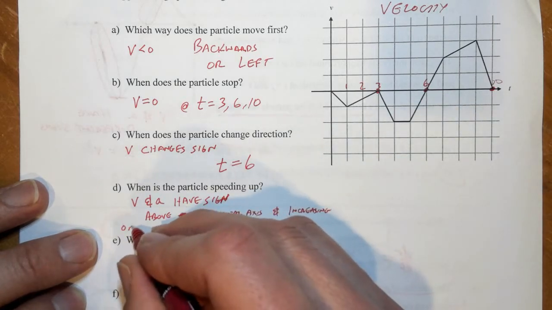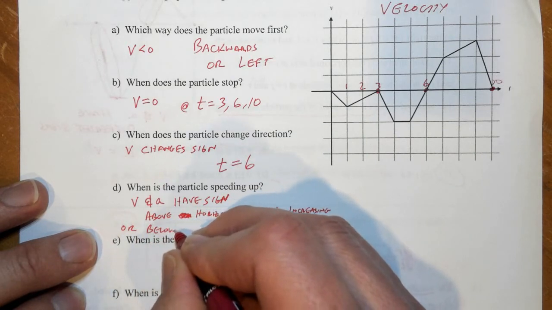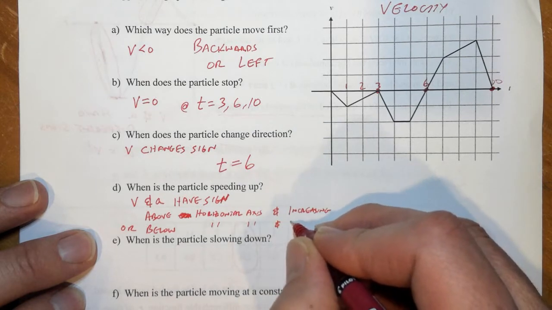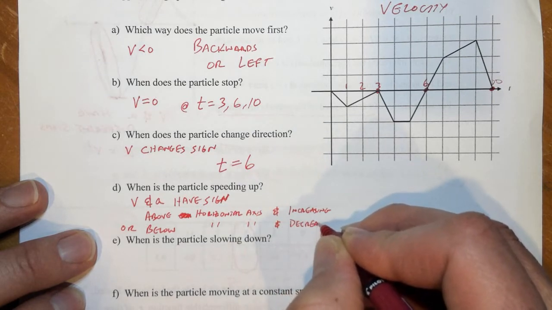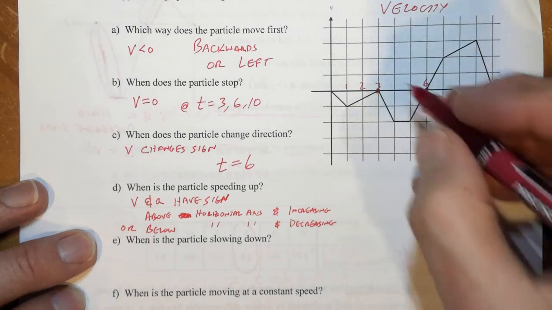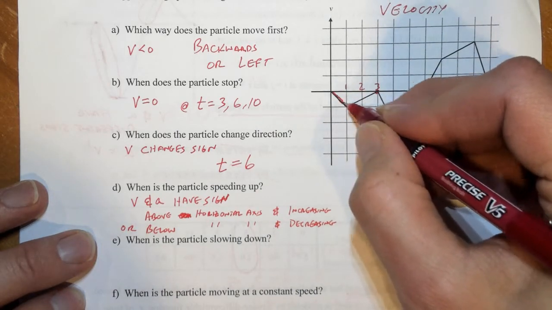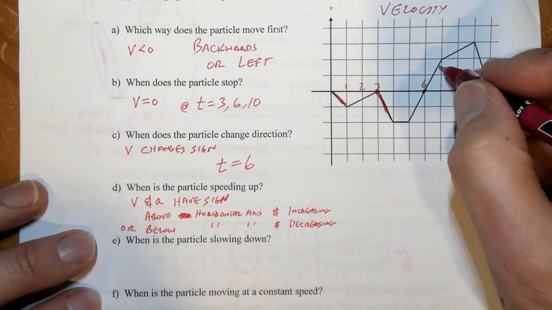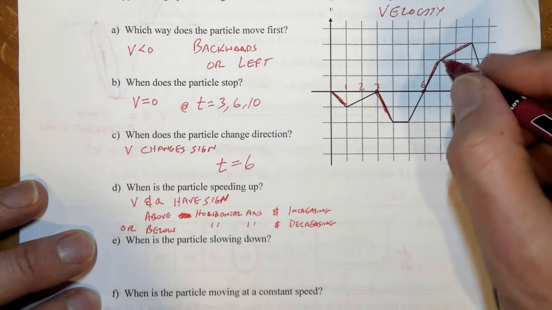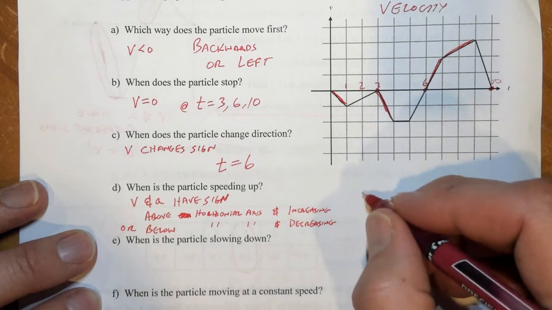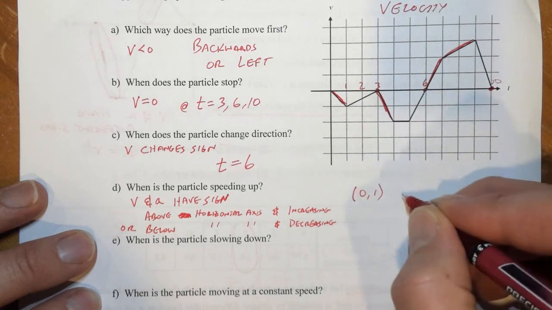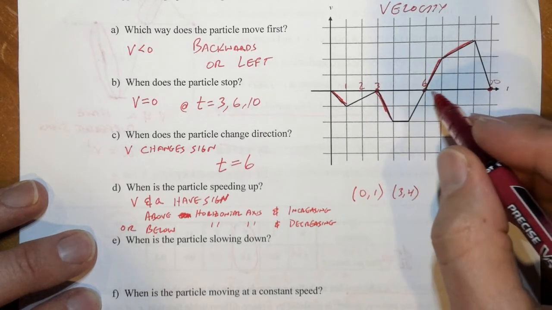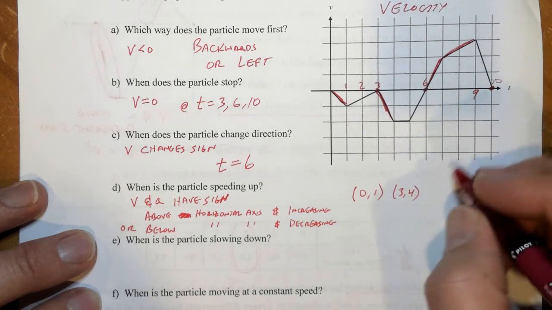Okay, or we need the curve to be below the horizontal axis and going down, or decreasing, so that it has a negative slope. All right, so here's below the x-axis with negative slope, here's below the x-axis with negative slope, and then here's above the x-axis with positive slope. So we're looking at 0 to 1, 3 to 4, and then 6 all the way to 9.